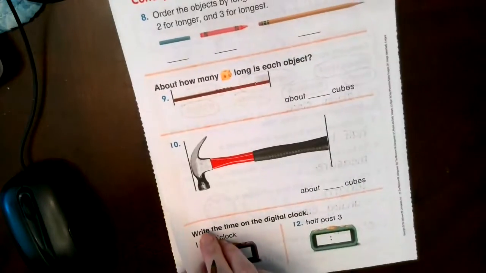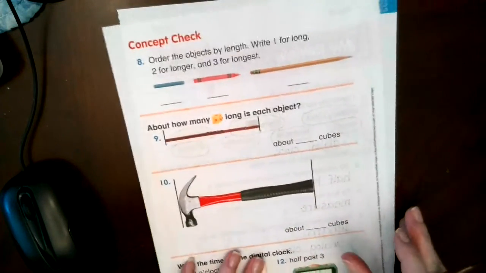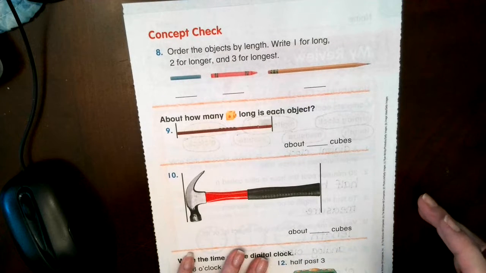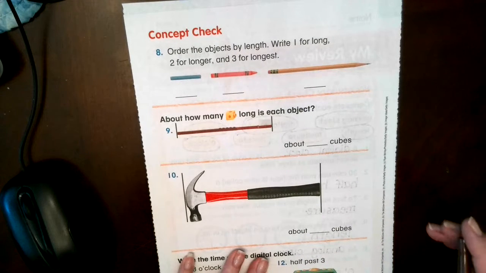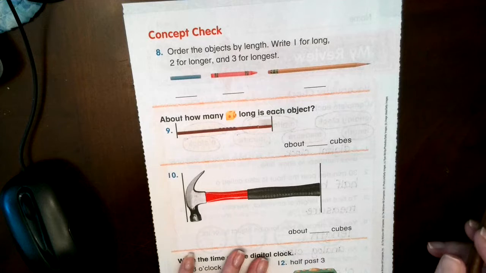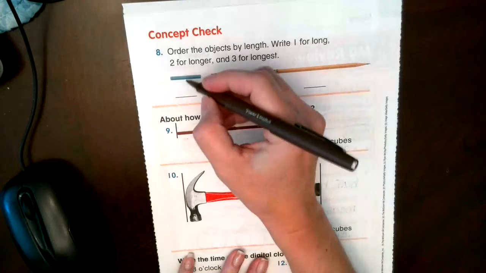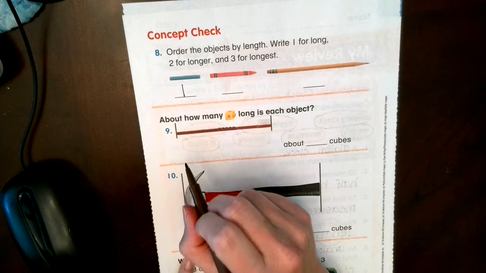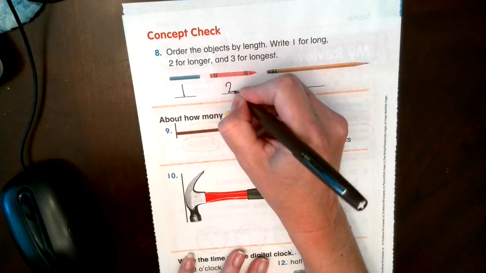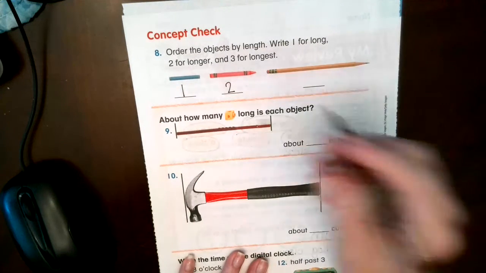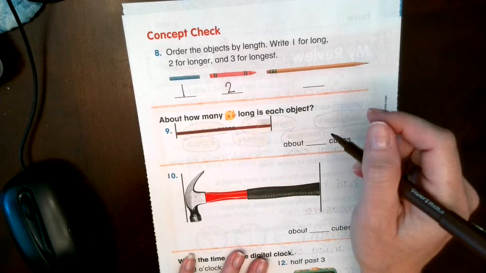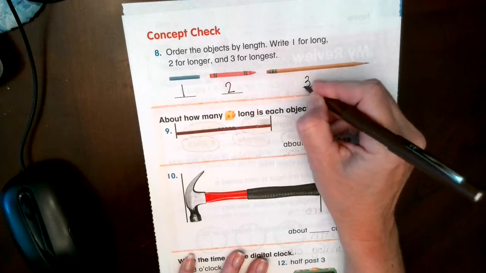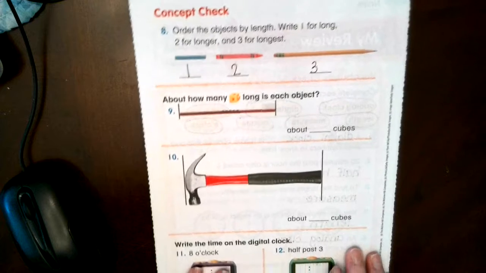All right, friends. On the back side of my review, it says order the objects by length. Write 1 for long, 2 for longer, and 3 for longest. So which item is just long? Good job, the piece of chalk. Which item is longer than the chalk? Good job, the pink crayon is longer than the chalk. And which item here is the longest? That's right, the pencil. Nice and sharp pencil.